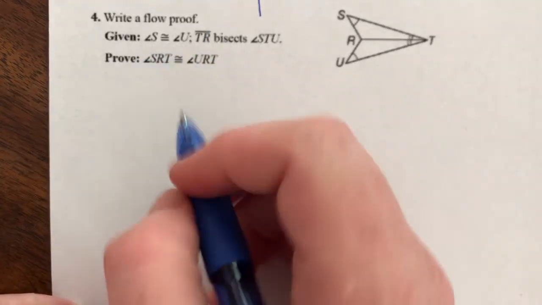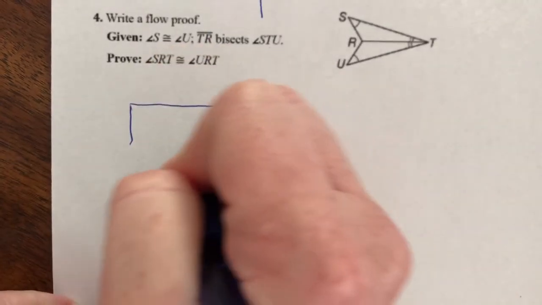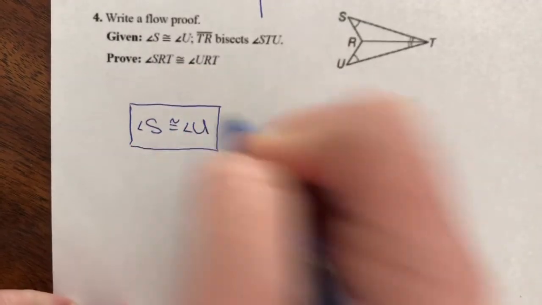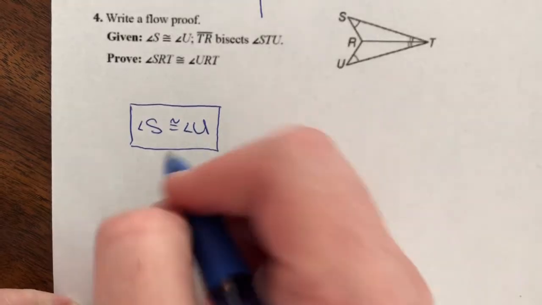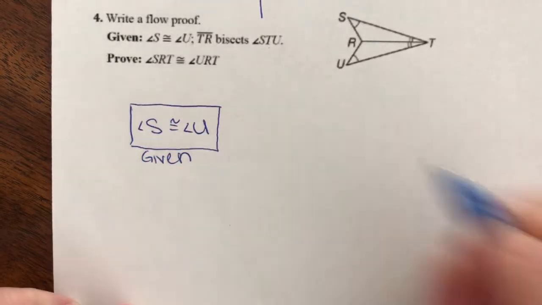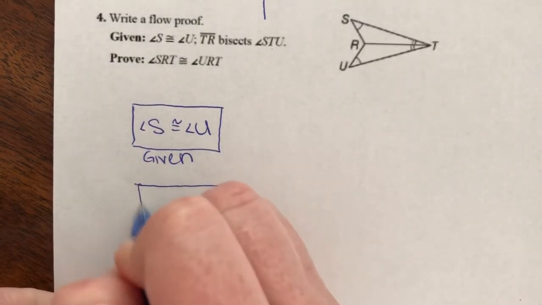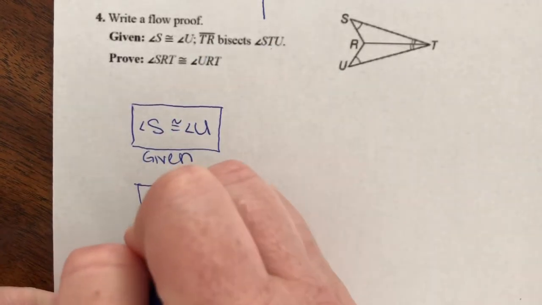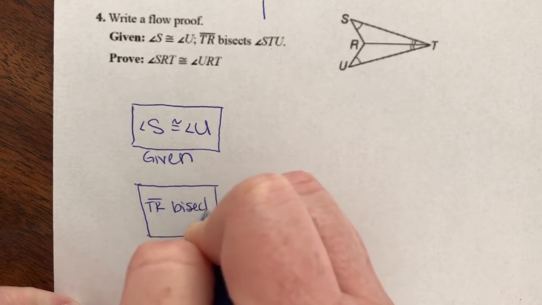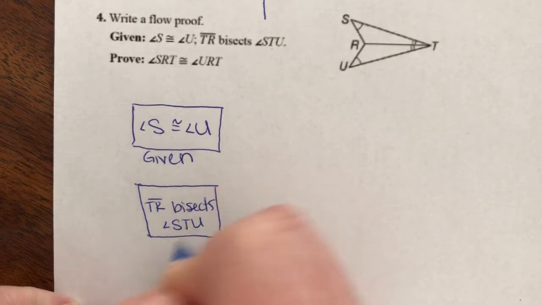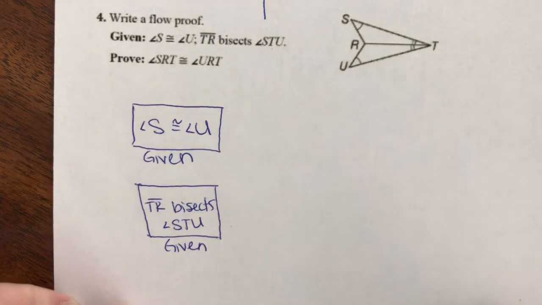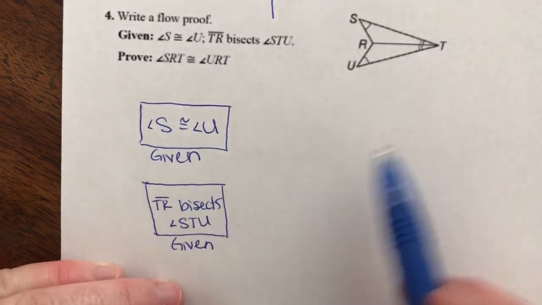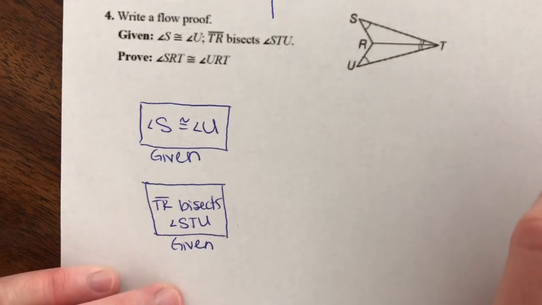So I'm going to start with my given. So we got 1 box here. Statement is angle S is congruent to angle U. And the reason is because it's given, so I'm going to put given. Each statement gets its own box. We got another box here. TR bisects angle STU. And that's also given, so you write the reason below it. Okay, so now we've got to go this way. And our goal is to make it sort of look like a triangle. We want to whittle it down to 1 box, right?